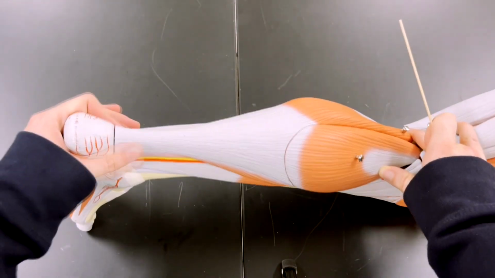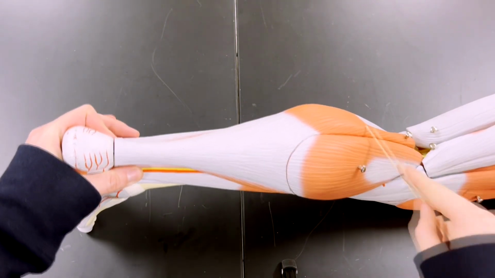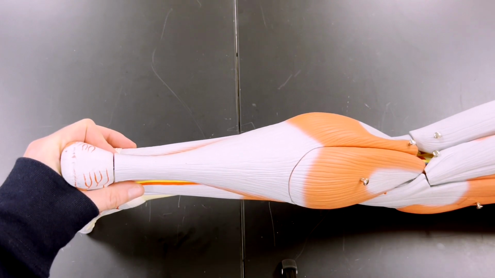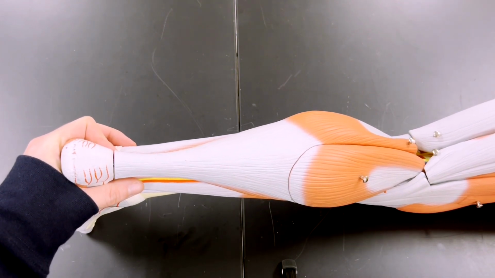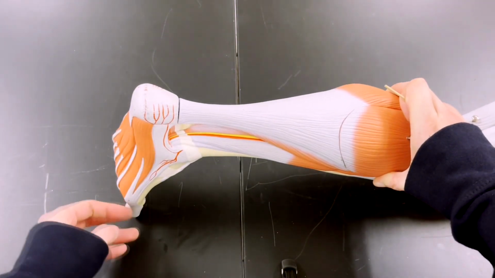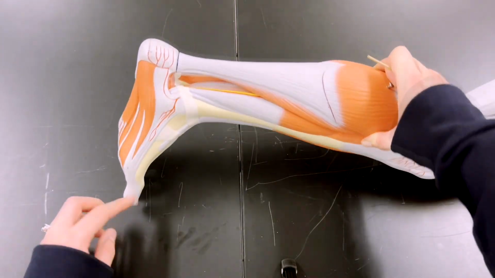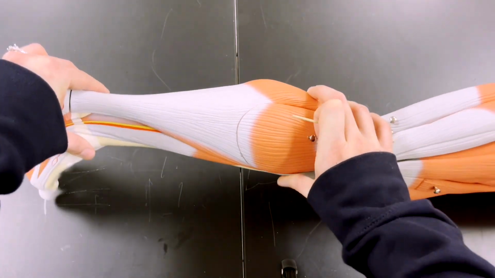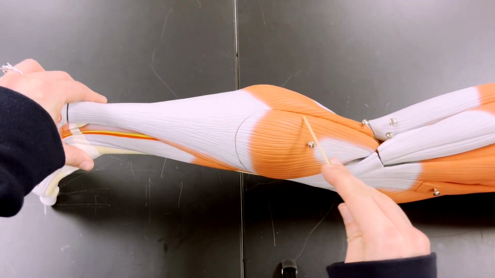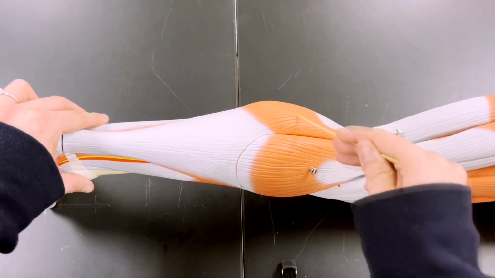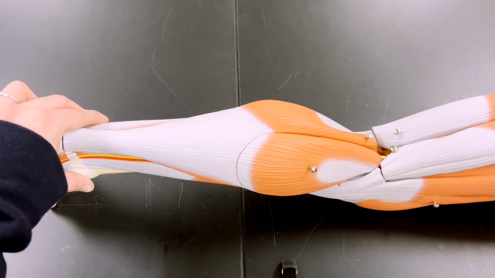Now moving down onto the lower leg, we can see our gastrocnemius, which is going to be this right here. And with our gastrocnemius, we're going to have our medial and lateral heads. And again, we know that this is medial and this is lateral, because if we can see our big toe, our little toe right there, we know that this is going to be our medial head, and this is going to be our lateral head. And the function of the gastrocnemius is going to be plantar flexion.